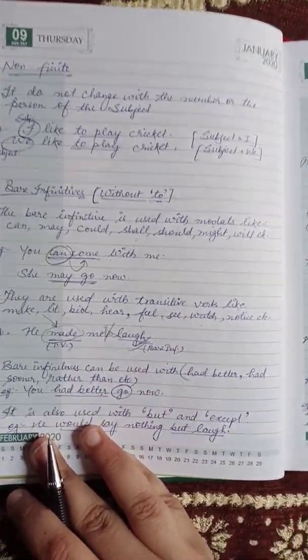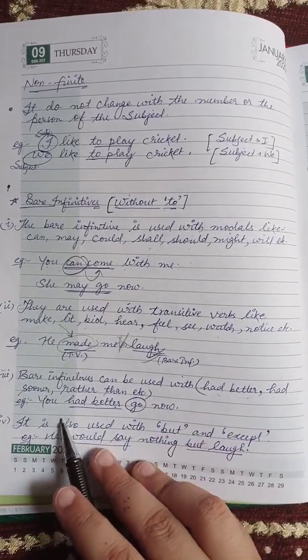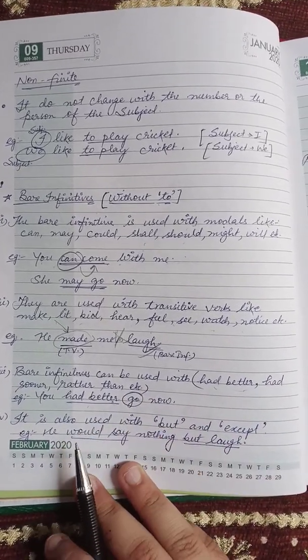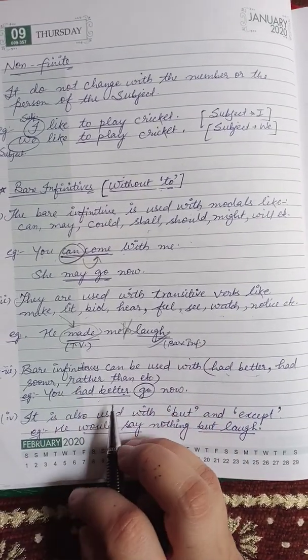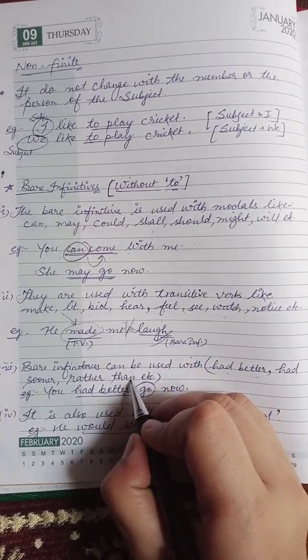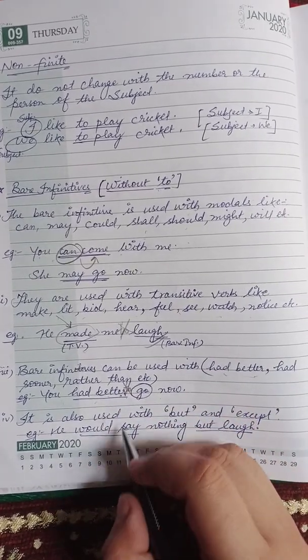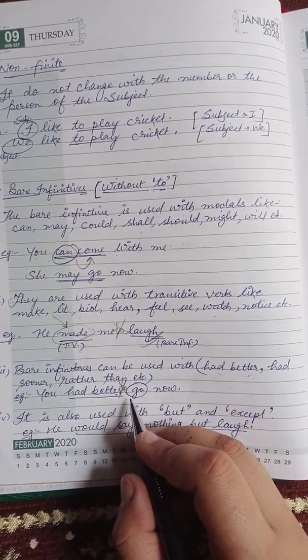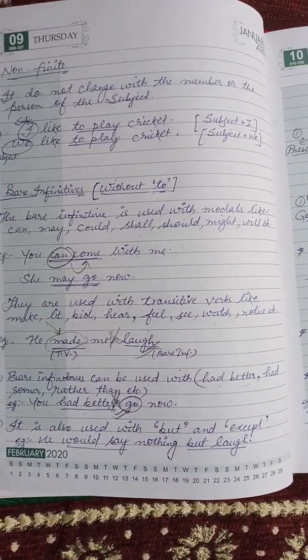The bare infinitive can be used with had better, had sooner, rather than, etc. With them also you can use the bare infinitive, students. How? You had better go now. We can't say you had better to go now. If you write you had better to go, it is wrong. So remove this to, and use the bare infinitive form, that is go, only the first form of the verb.